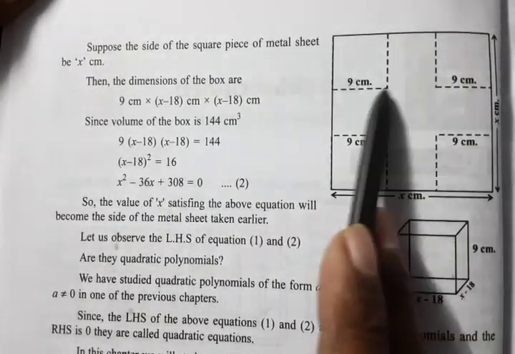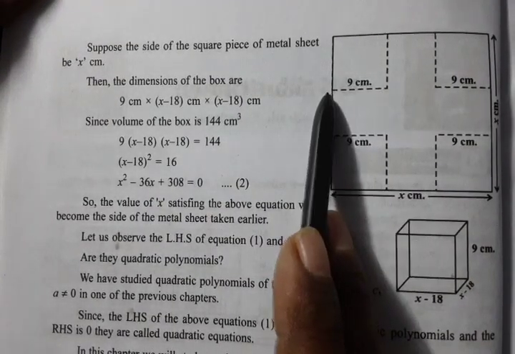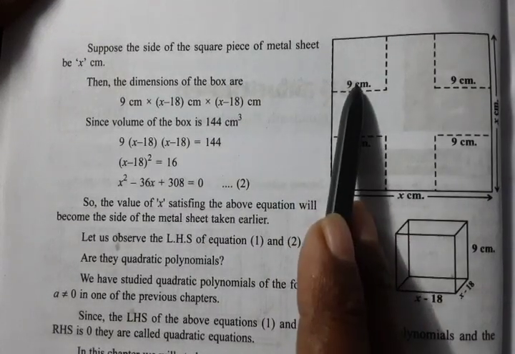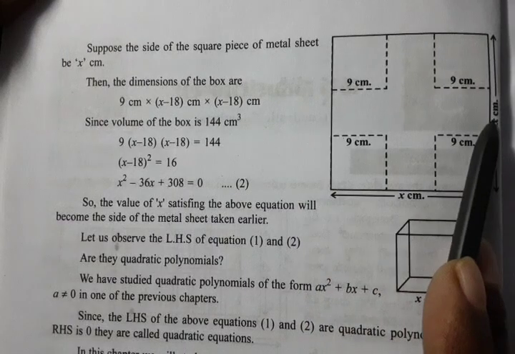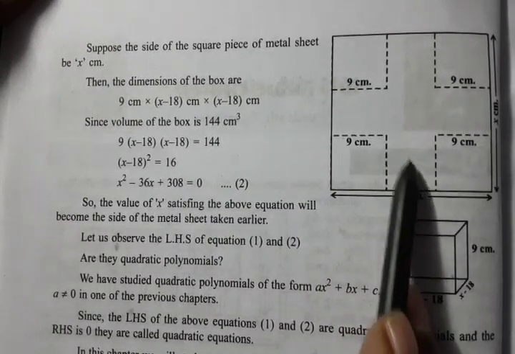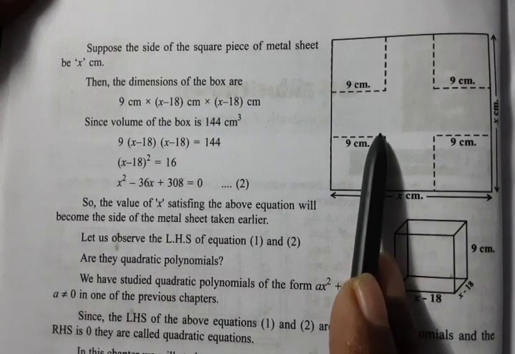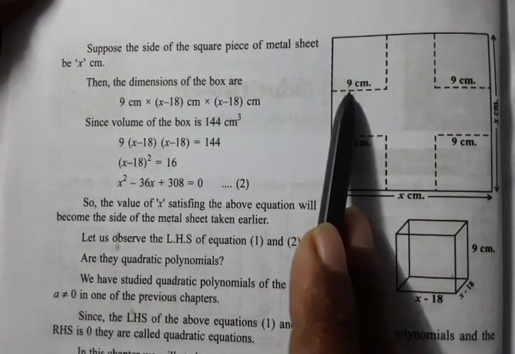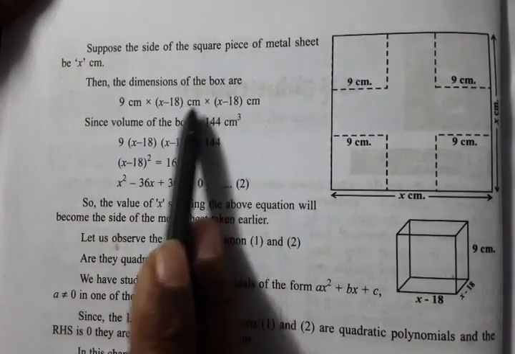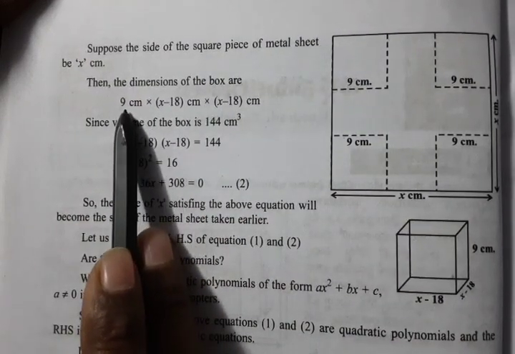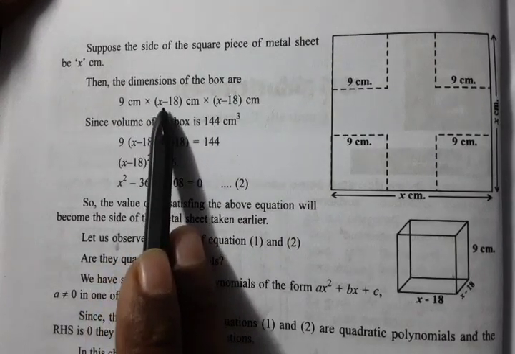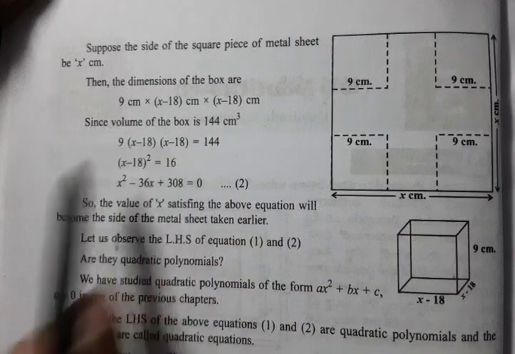So the breadth is x minus 18, the length is x minus 18, and the height of this box is 9 centimeters. The volume of the box, we know the formula, is height into breadth into length. So 9 into x minus 18 into x minus 18 centimeters.